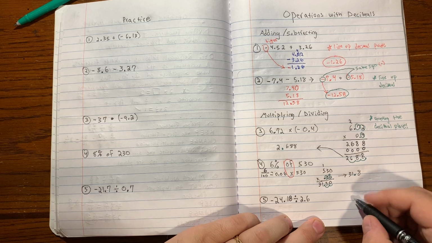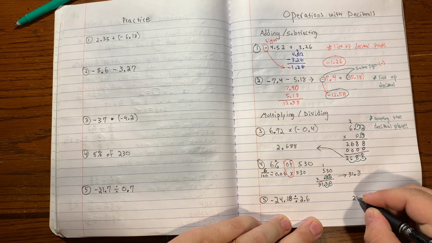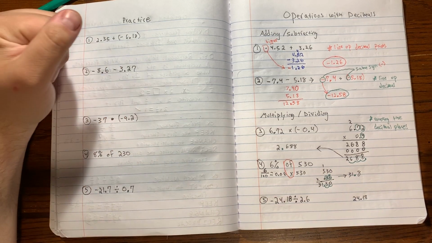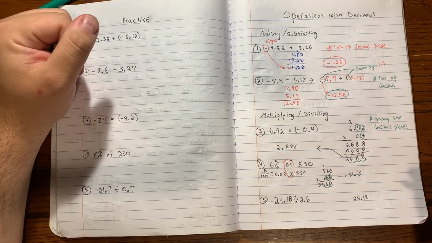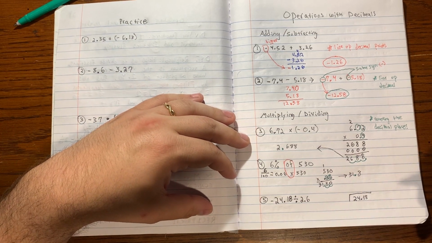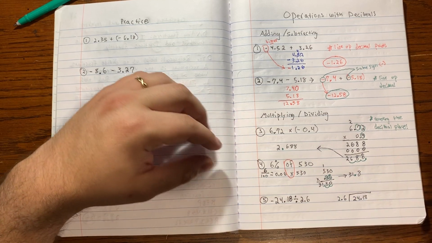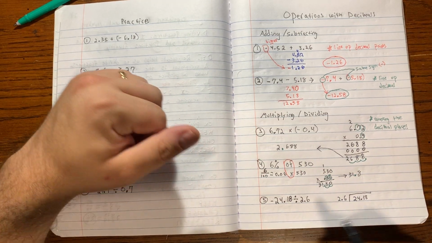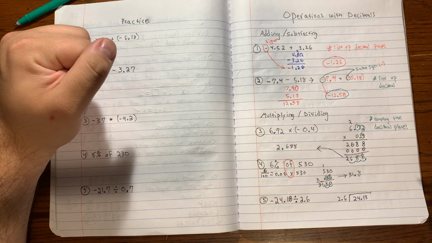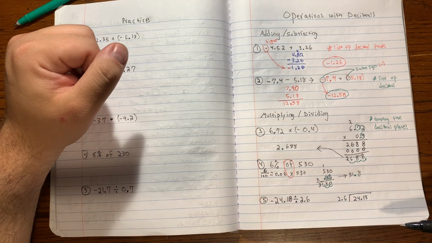Right, we're taking 24.18 and we are dividing that by 2.6. Okay, and don't worry about the negative here. We're just going to work with the numbers for now, just like we did with the third one here.